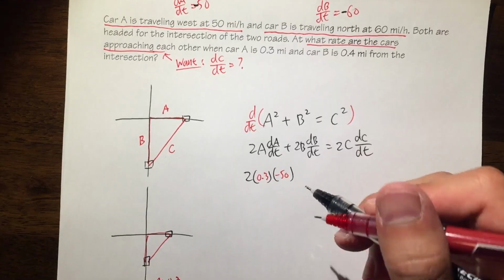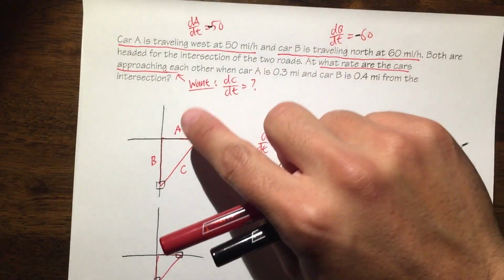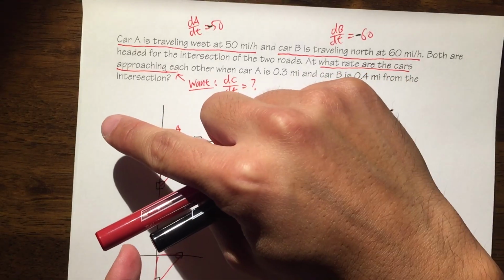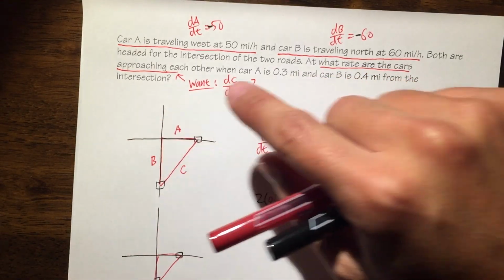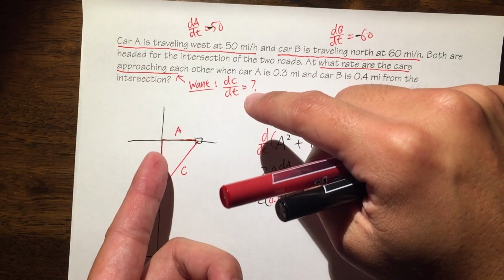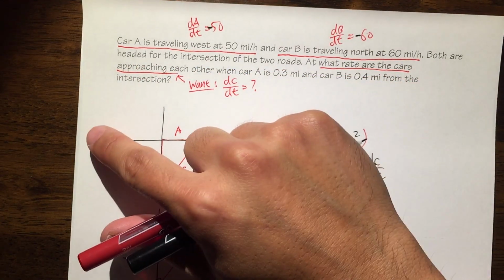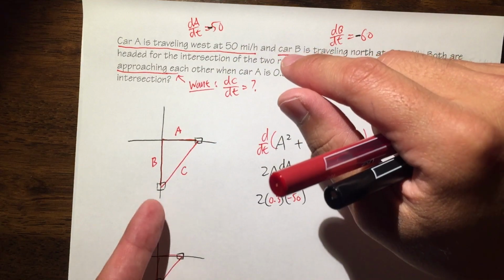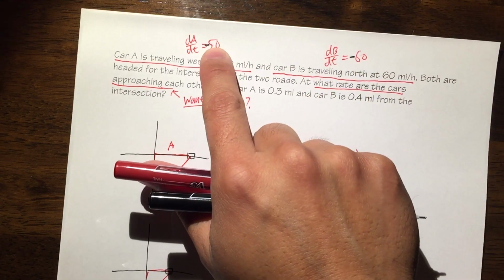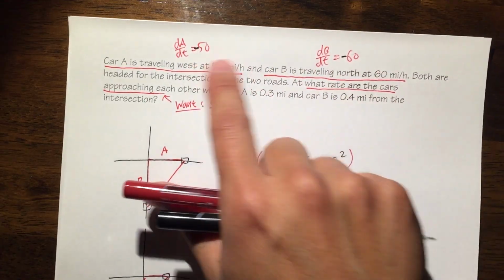And this right here is actually crucial. If, for example, A is going away from the intersection, while B is going toward the intersection, then in that case, dA/dt will be positive, and dB/dt will be negative. So you really have to pay attention to whether the rates are positive or negative.